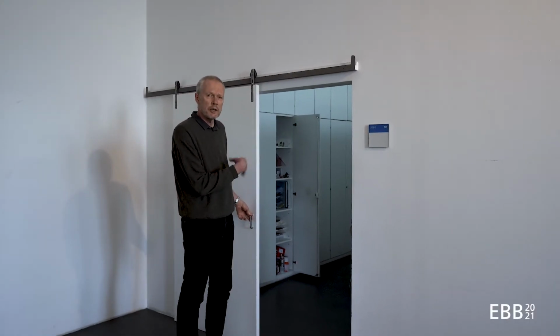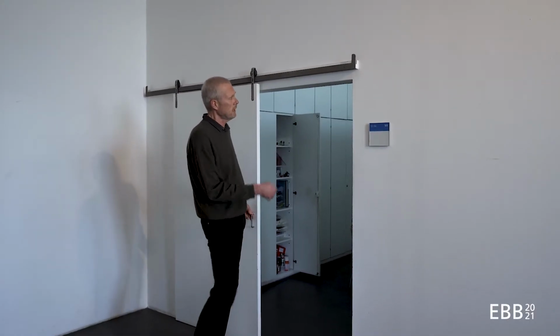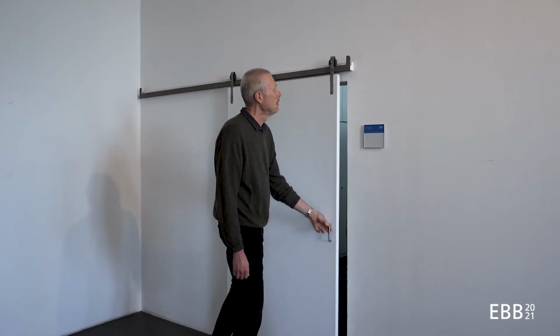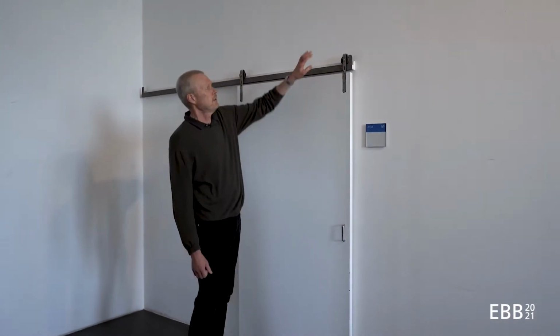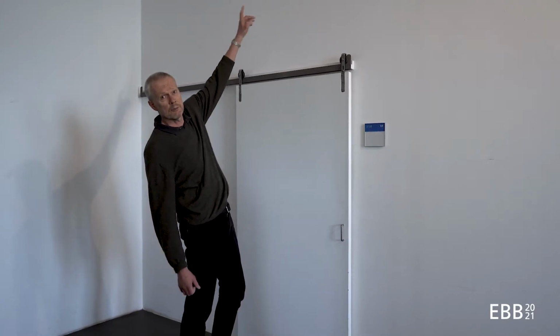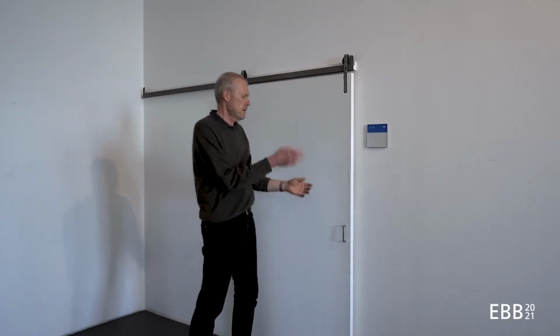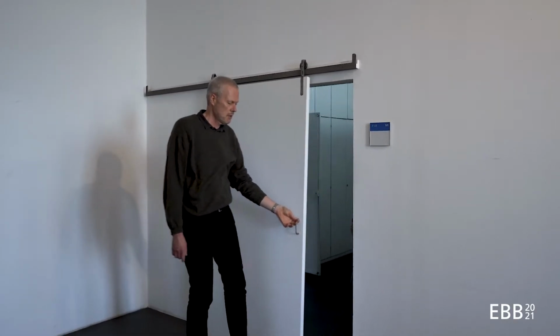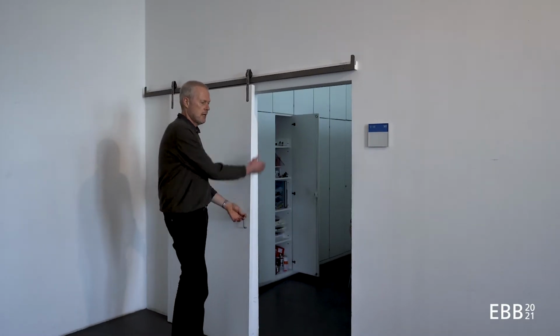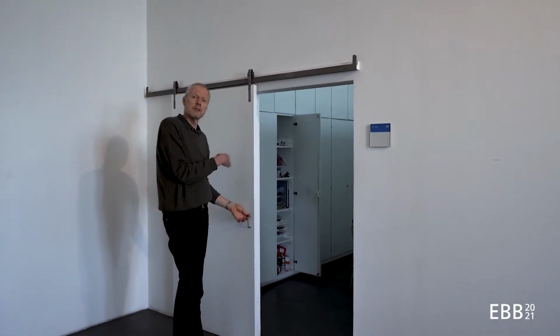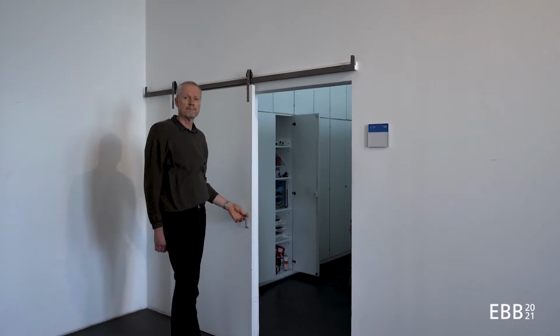So this is a very primitive sliding door. You could imagine the rail being on top of the wall, and this being airtight at the ends, and then this would be a movable wall.